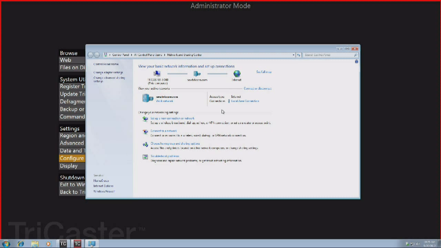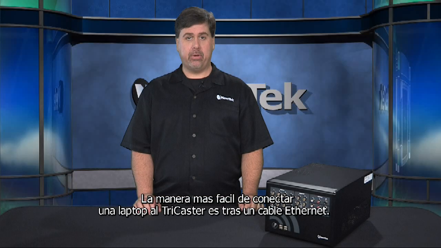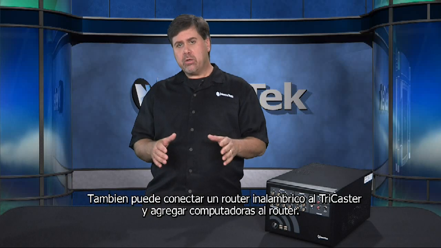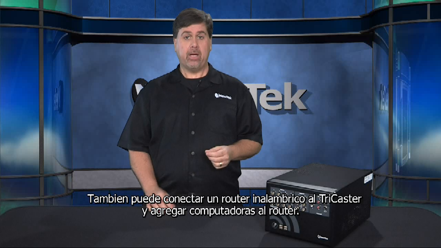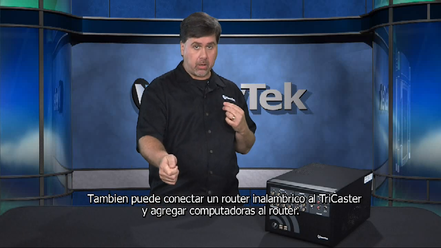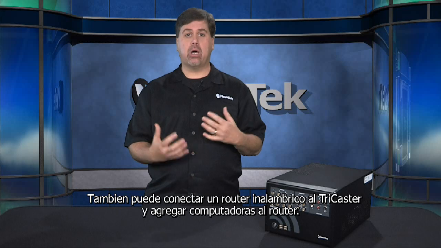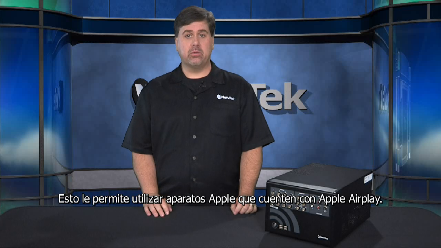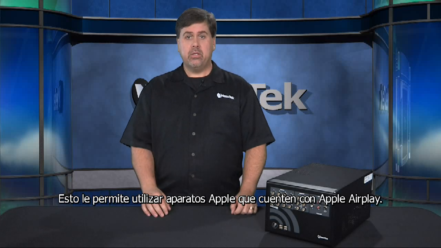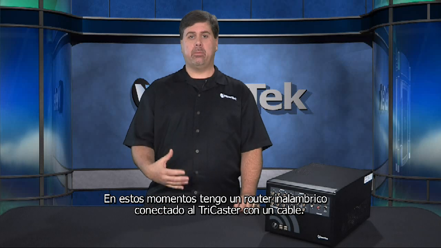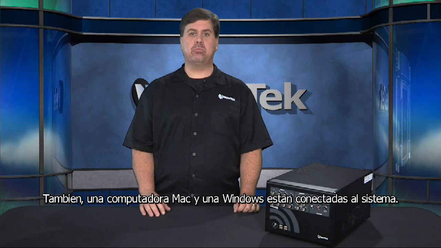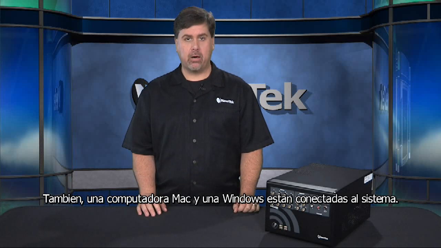The simplest way is to plug in a standard Ethernet cable directly into the laptop and directly into the TriCaster. This will form a network connection between these two systems. You could also take a wireless hub, attach it to the TriCaster with a wire, and then log other computers onto that wireless network. This is how we can use our iDevices with Apple AirPlay. So for my situation, I have a wireless hub attached to the TriCaster with a cable. I have a Mac and Windows-based machines also plugged in with a wire.